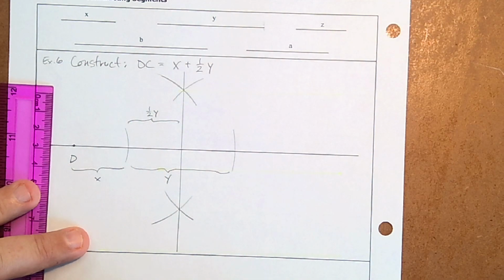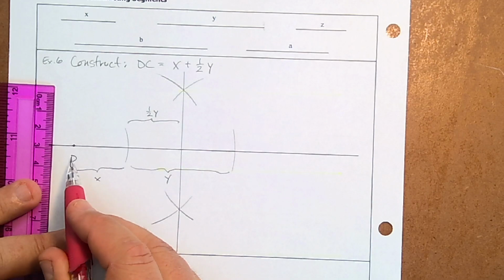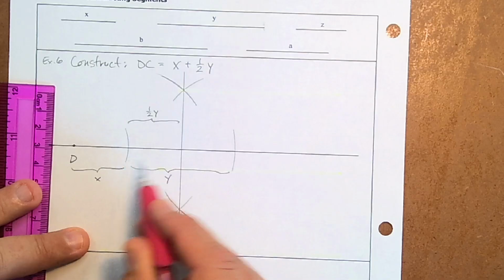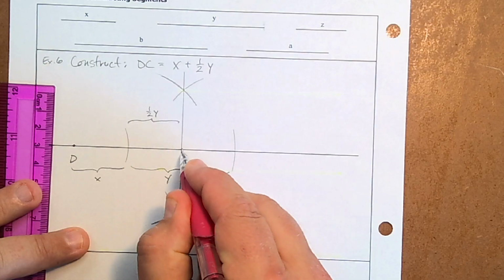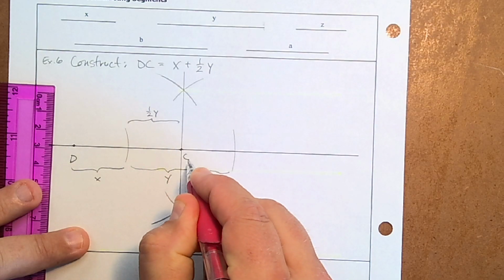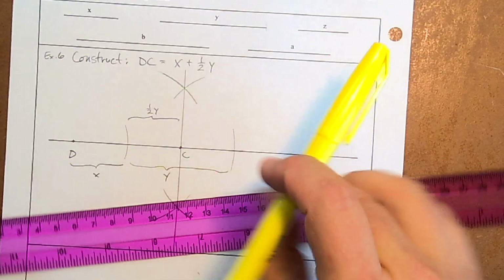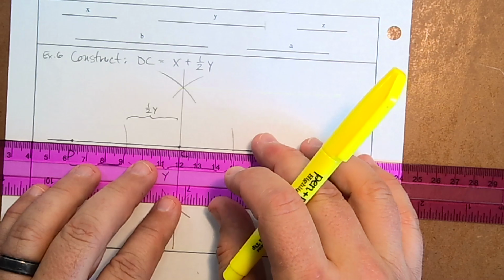So if I want a line segment that's x plus half of a y, I start with an x, I add on a y, I cut the y in half, and then for this case, I want to use the front half of y. So then I can take this, put my point here, call it C, and then come in with my highlighter to say, hey, here you go, Ms. Vargas, this is what I want you to grade right here.